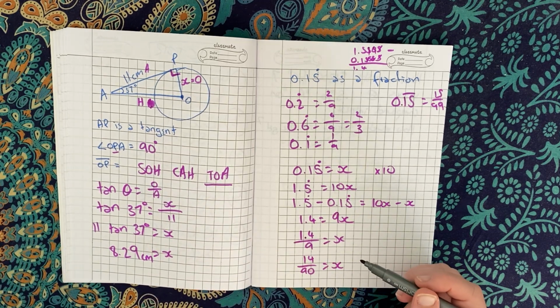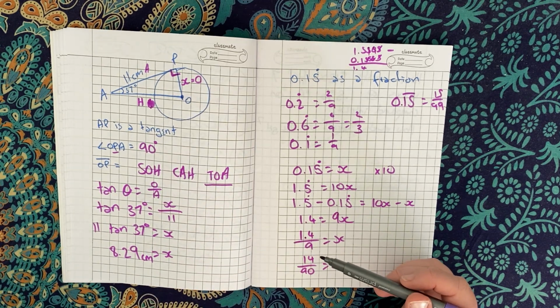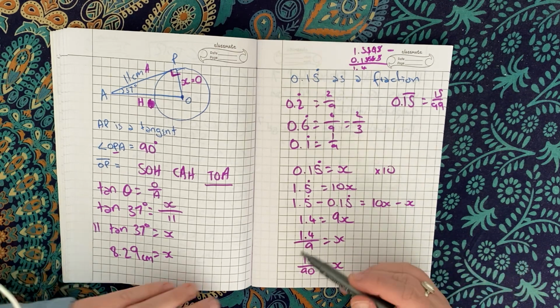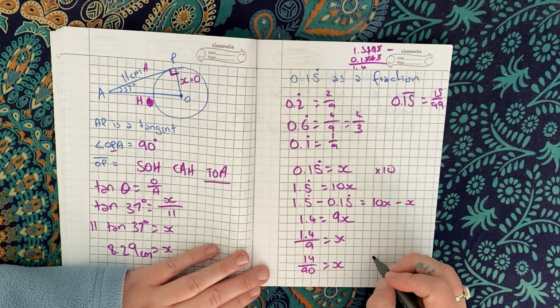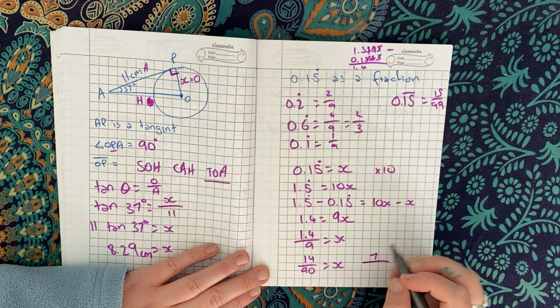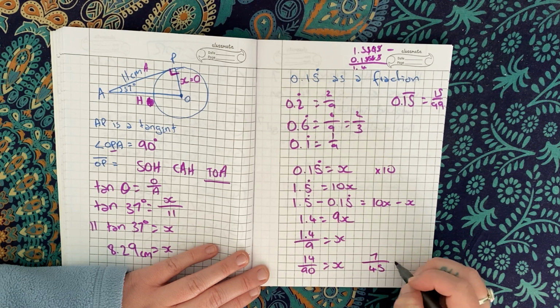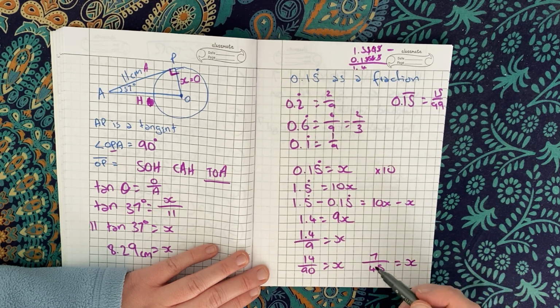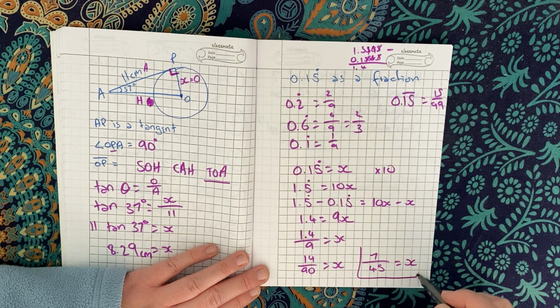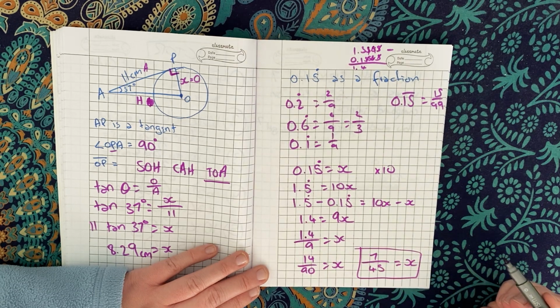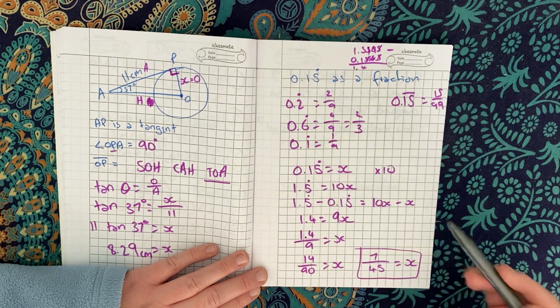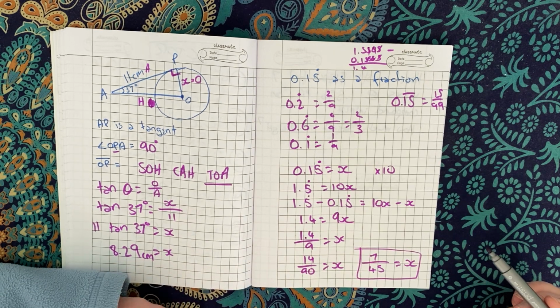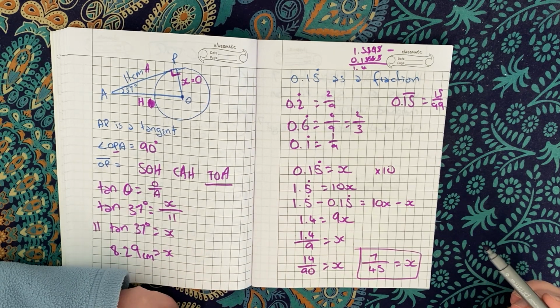So if I can't simplify, I'm done, but this can be simplified. So I'm just going to halve both of them. So I get 7 over 45 equals x. Now I know I can't do anything more because 7 is a prime number, so obviously this is unable to be simplified further. If you can't remember this method, feel free to let me know and we can go through some more examples, or you could watch this again.